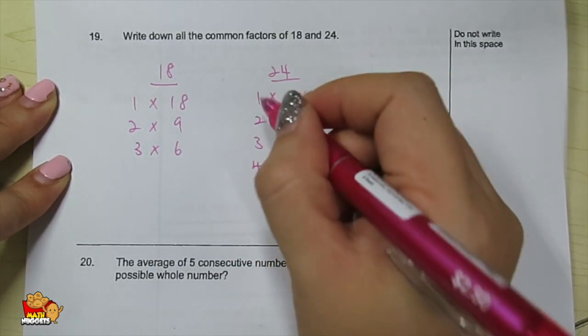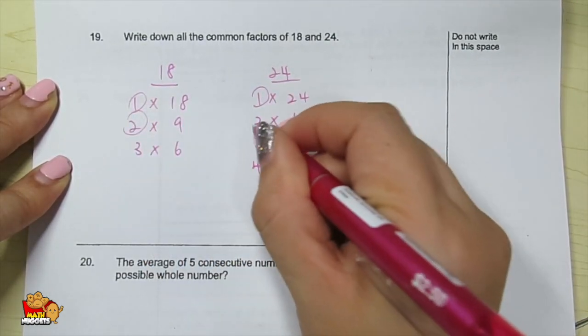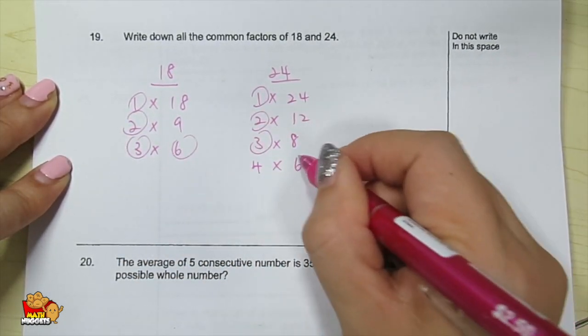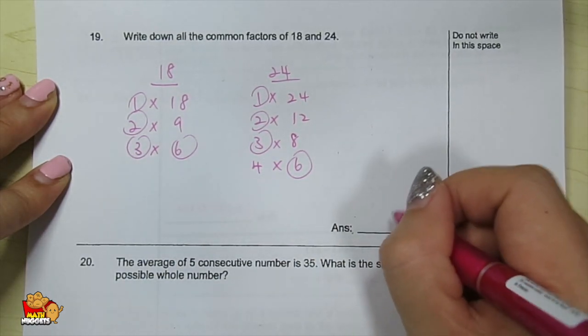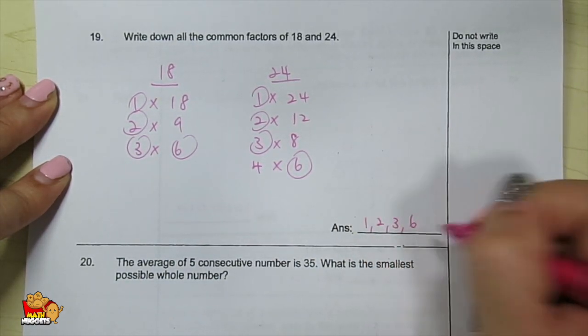So then you circle the common factors: 1, 2, 3, 6. That's it. So we list down 1, 2, 3, 6.